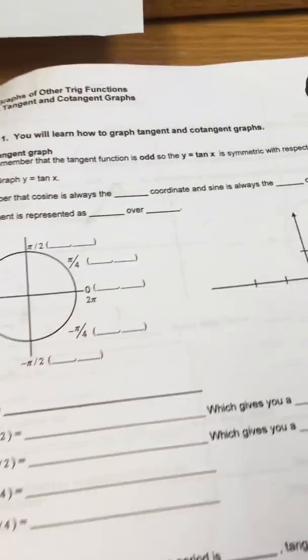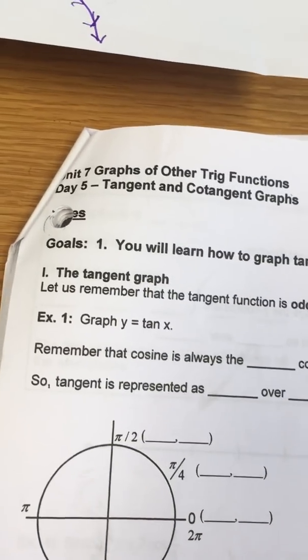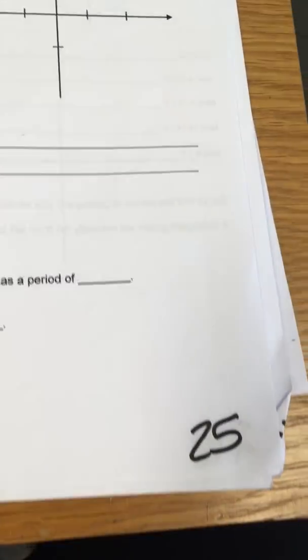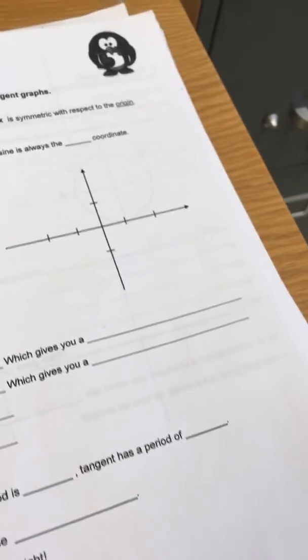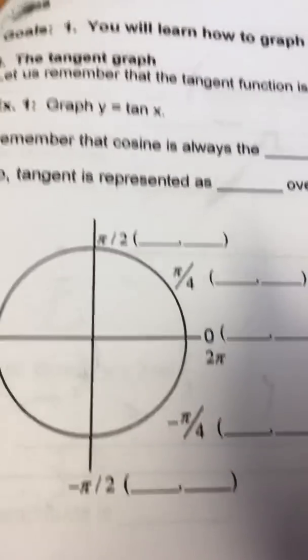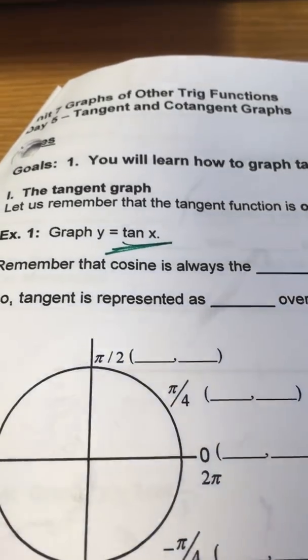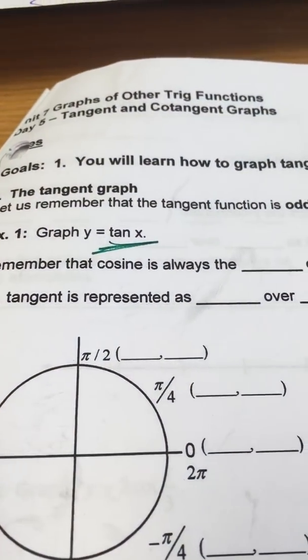Alright, welcome back. So we are doing some of the last graphs of Unit 7. I know I'm flipping around, but this is day 5 in your notes. It's on page 25 here. While you're getting that on, I'm going to fill in what we have for the unit circle, and we're going to be doing tangent and cotangent graphs. Now these two are going to be a lot different than the other ones we were talking about.